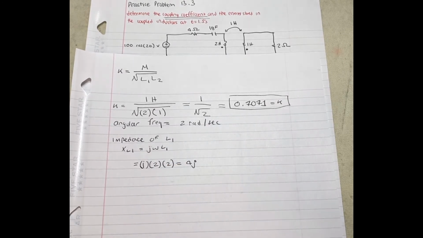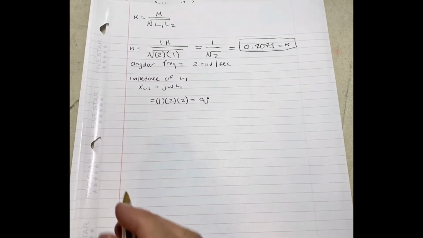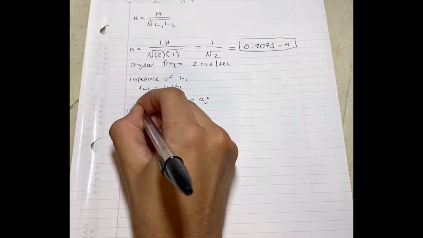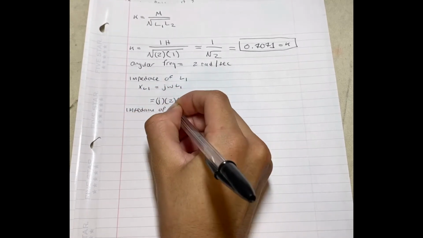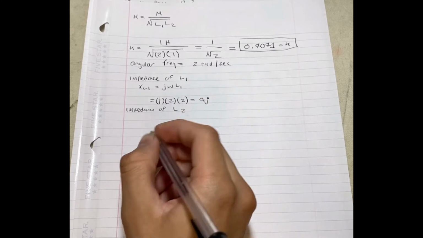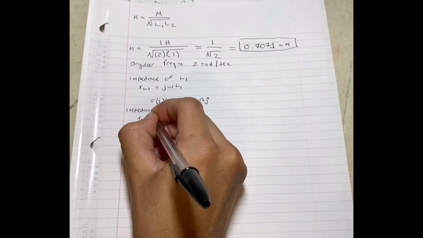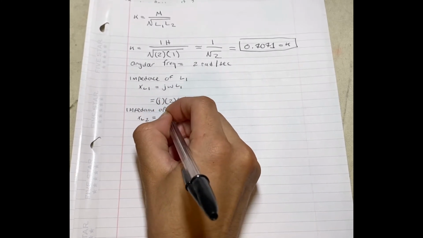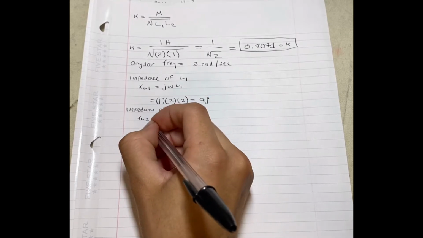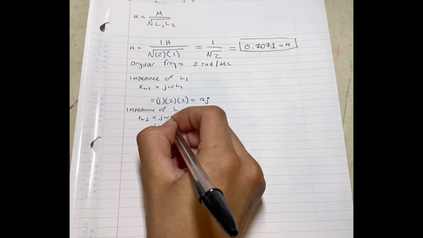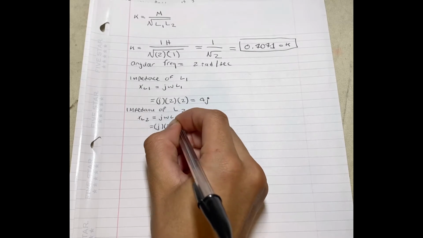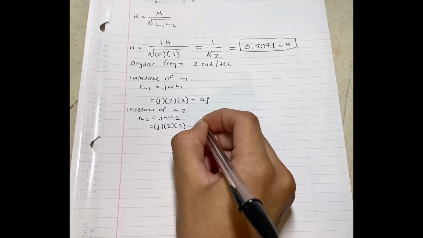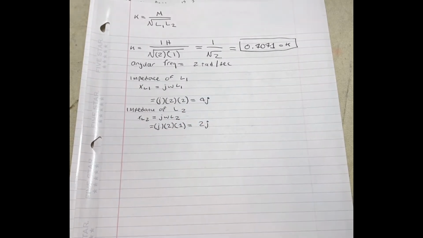Now we need to find the impedance of L2. It's going to follow the same formula, where XL2 is equal to j omega L2. So this is going to give us j times 2 times 1, which is going to give us 2j.